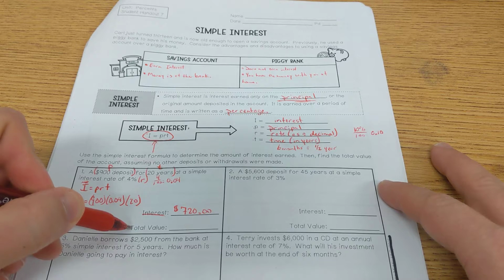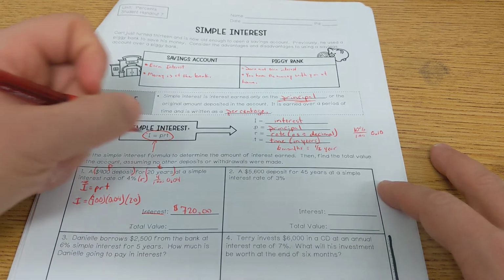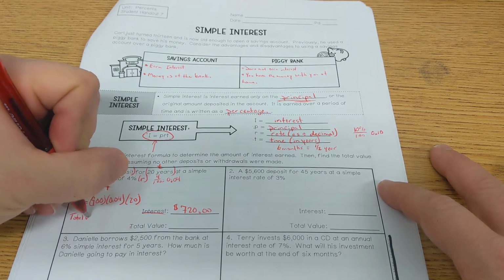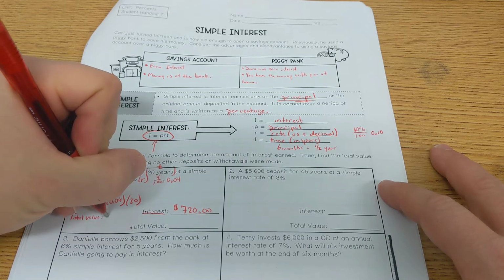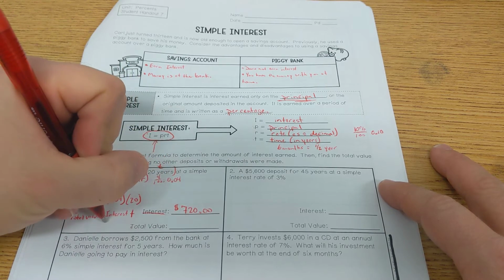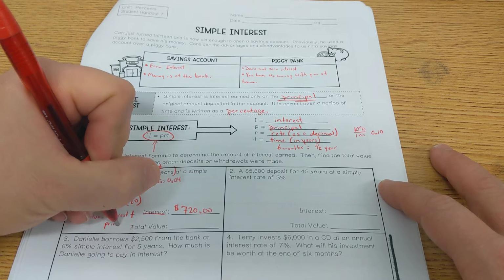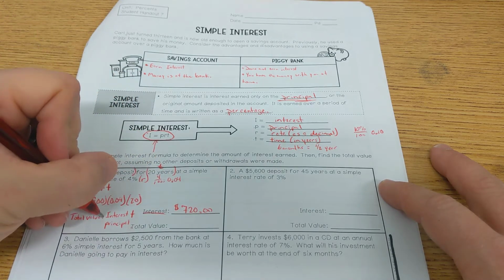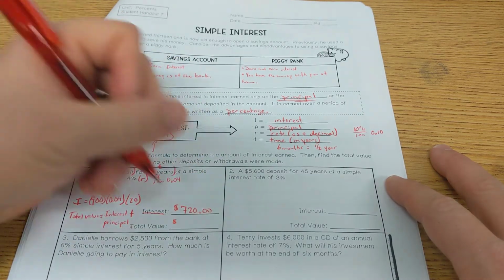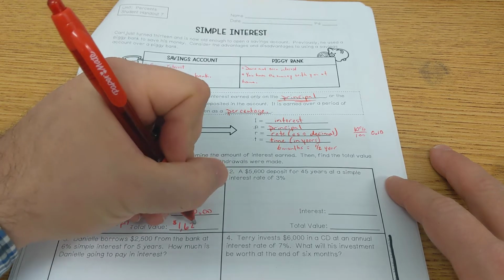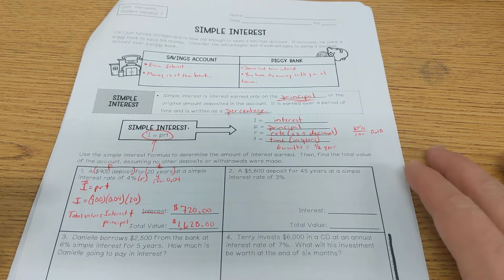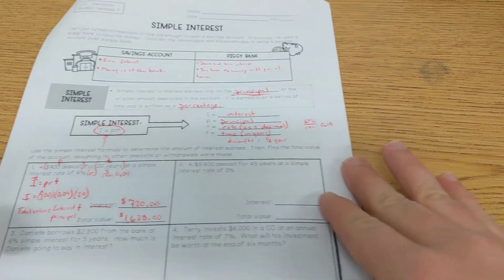Now it wants to know the total value of what it's worth now. Well, we're going to take that interest. So total value is equal to the interest plus your principal. So just add those two together. And when we add 900 and 720, it'll give us 1,620. Not too bad. All right, let's move to the next one.